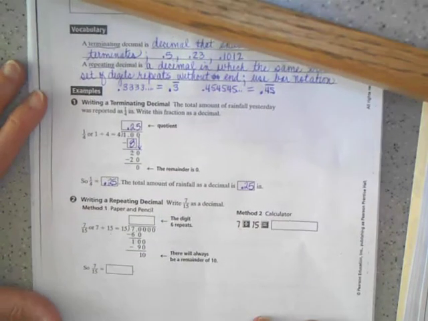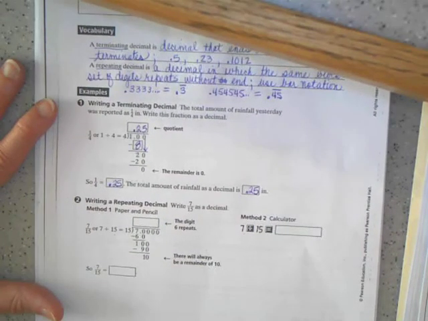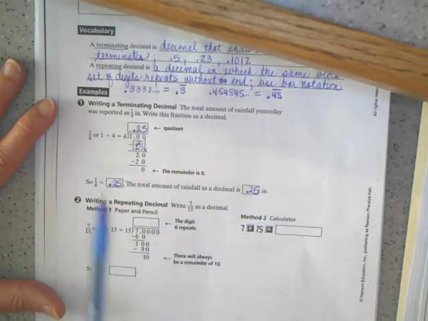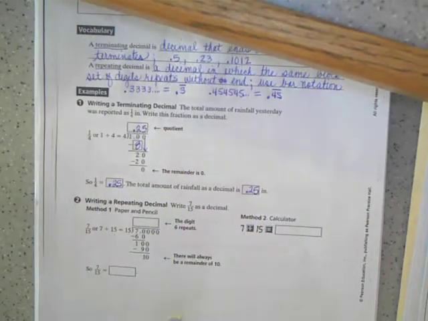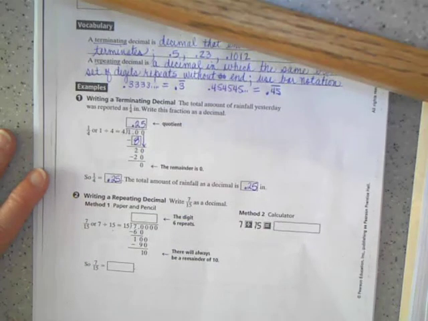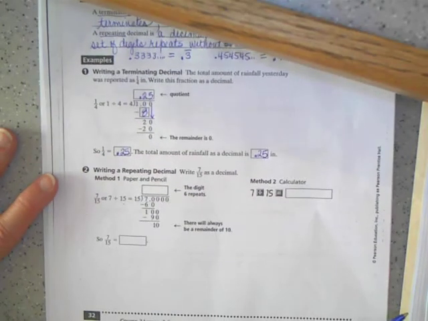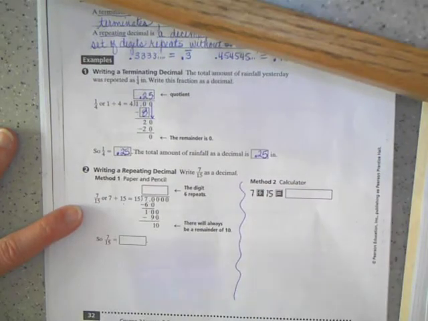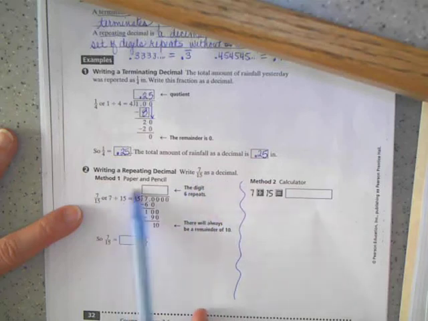Again, it's going back to things we have been practicing this year, and it's tying fractions and decimals together. We've worked with decimals, we've worked with fractions, now we're tying them together. Number 2 is looking at writing a repeating decimal, and they give us a couple of methods here, side by side. Write 7/15 as a decimal.